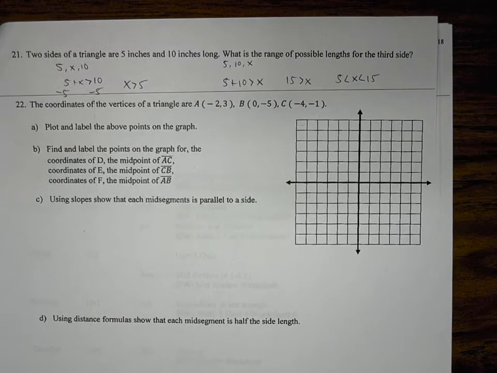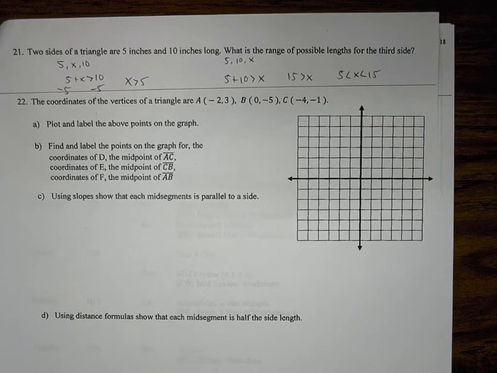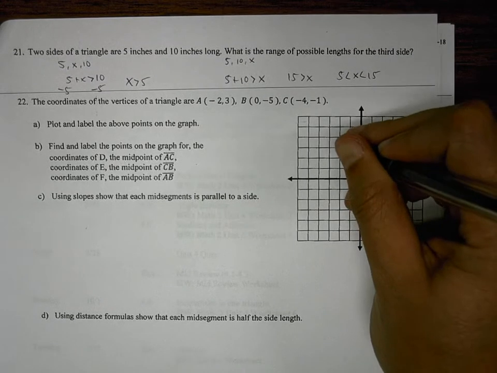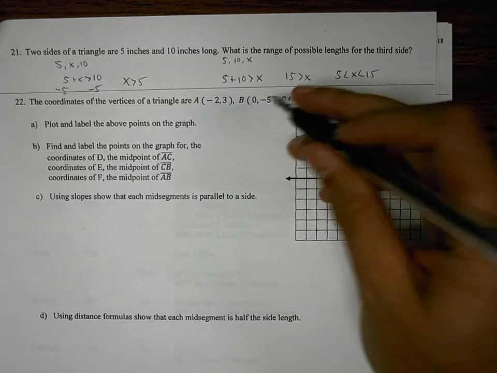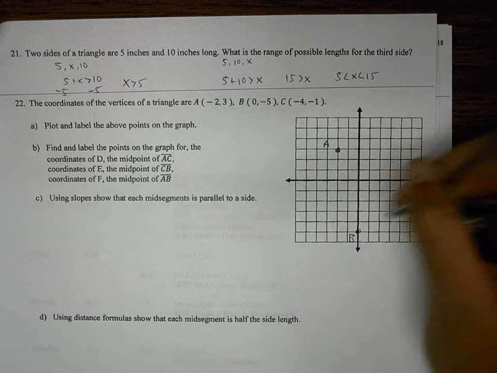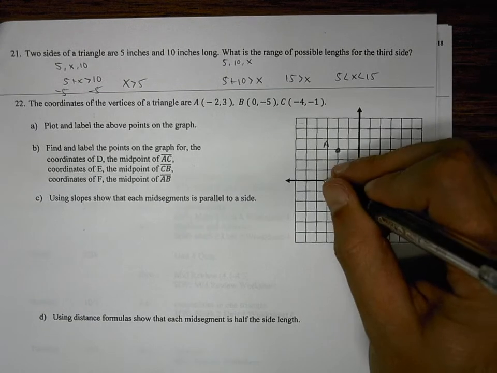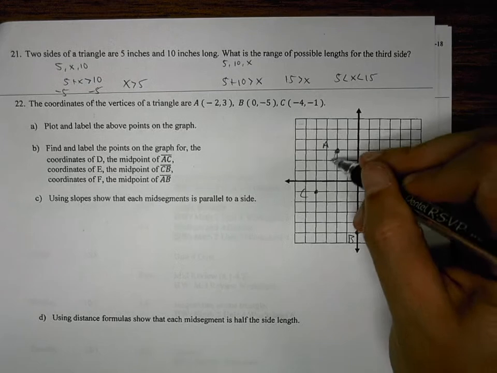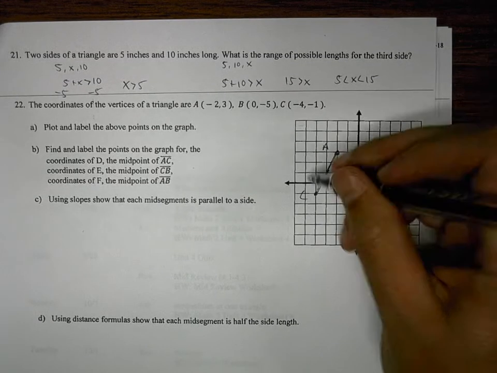Okay, we've got a lot of midpoint work to do. A is at (-2, 3). There's A. B is at (0, -5). C is at (-4, -1). Let's connect them all.